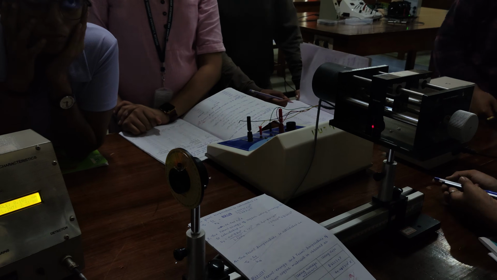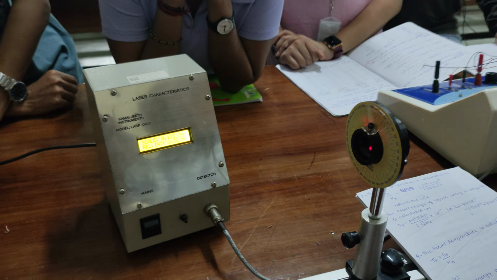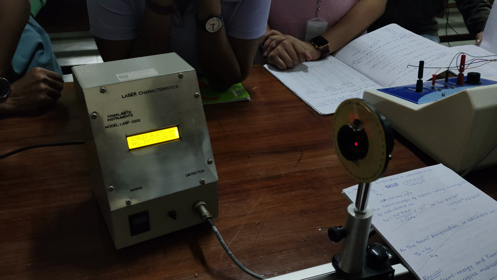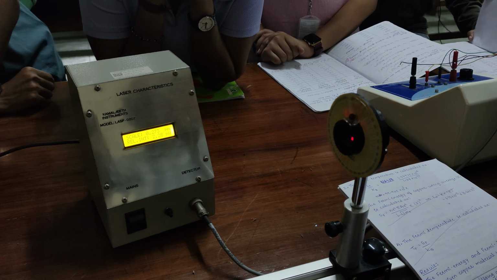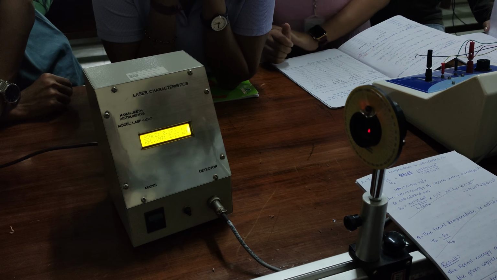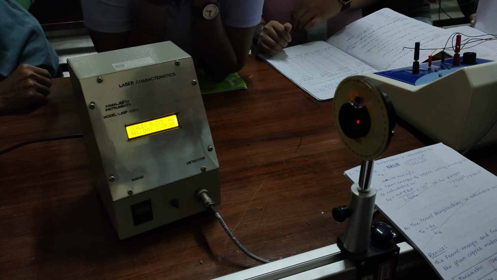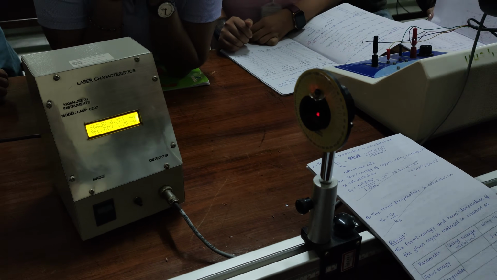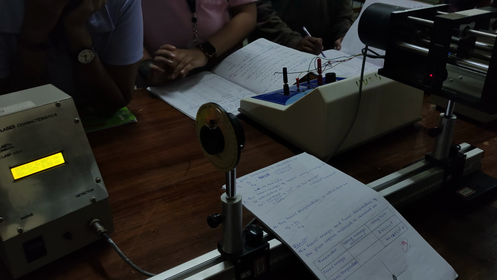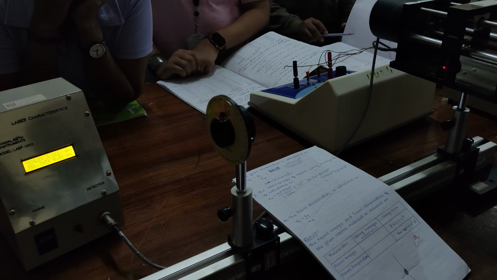Take the value for your intensity. Then set it to 0.2 and again take the value. Up to 0.7 you do it in steps of 0.1: 0.1, 0.2, 0.3, 0.4, 0.5, 0.6, 0.7. After 0.7 you go to 1 and then 1.5, 2, 2.5, 3, then 3.5. That is sufficient. By the time you reach 3 or 3.5, your relative intensity will become close to 0. So this is for the positive cycle, the positive x-axis.